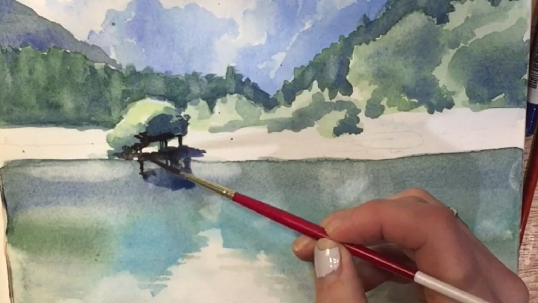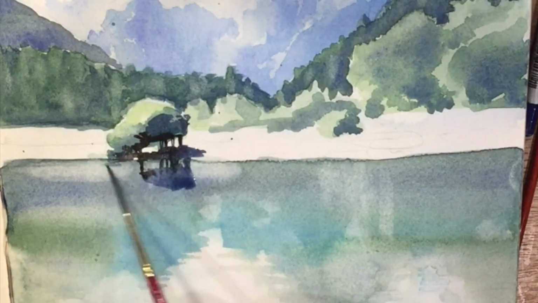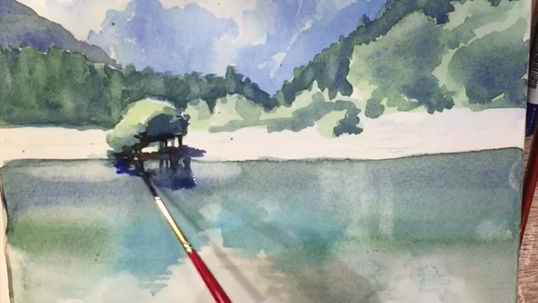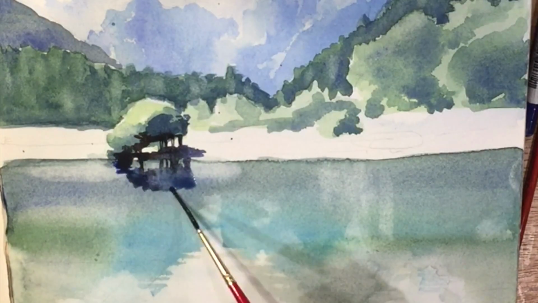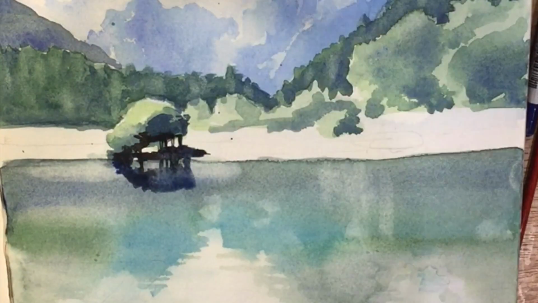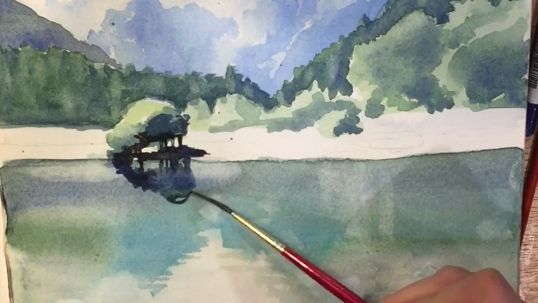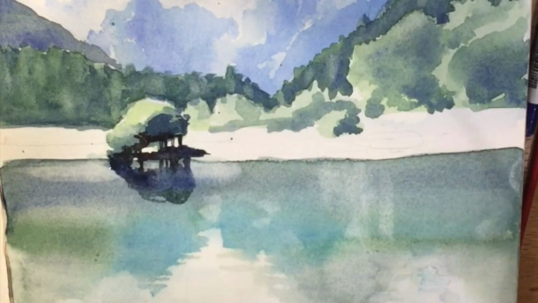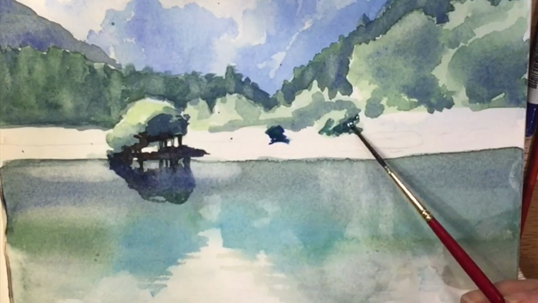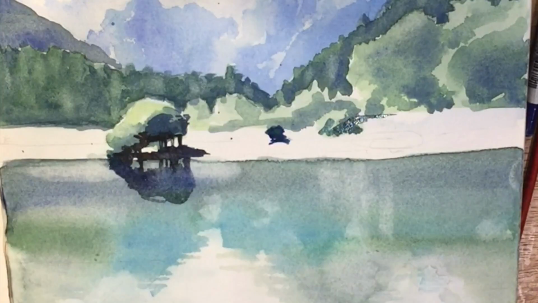I'm choosing to use some more ultramarine in some parts, and then some more burnt umber in others. And I'm thinking about that reflection. One interesting thing is that it is going to be a mirror reflection, and it will never be bigger than the object that it is a reflection of. So I might go back in there and mess around with it a little bit.